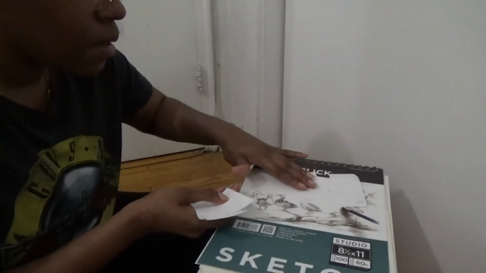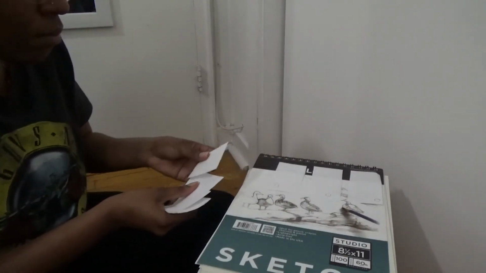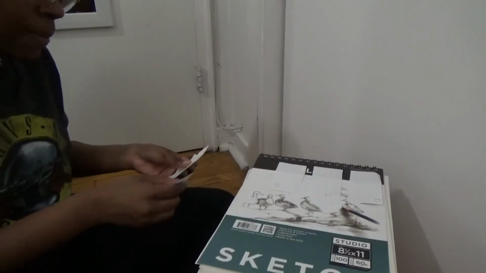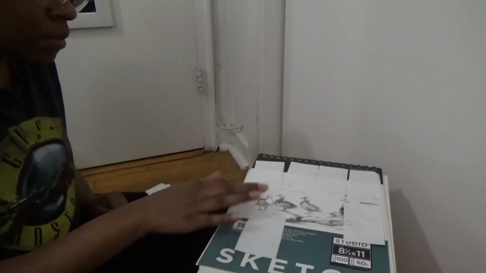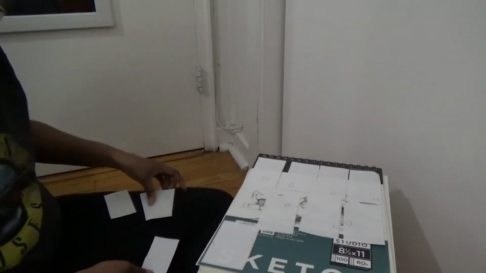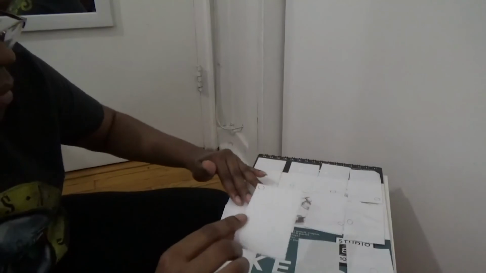If you want, you can just lay them out to see. Okay, so I don't remember what order this one is, so I'm going to take it out.